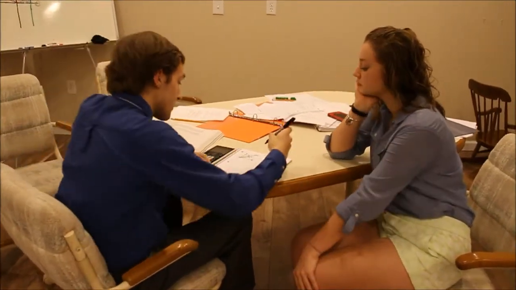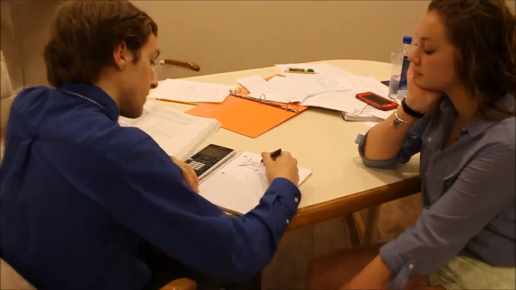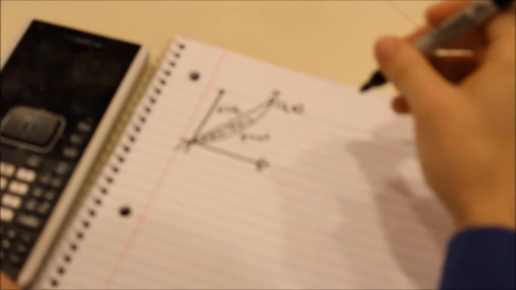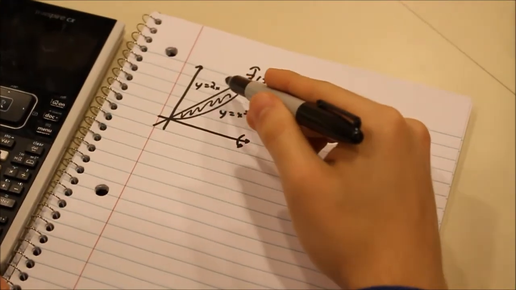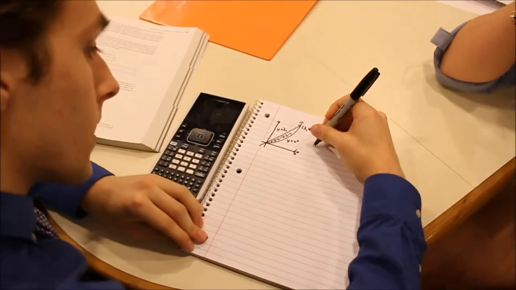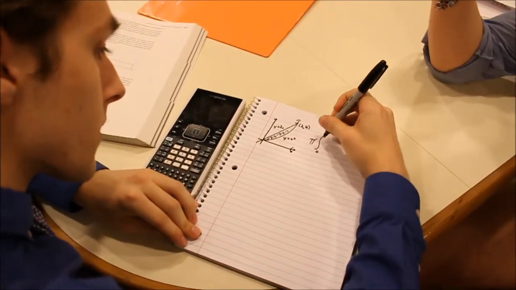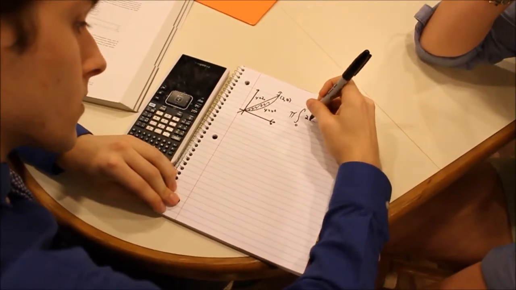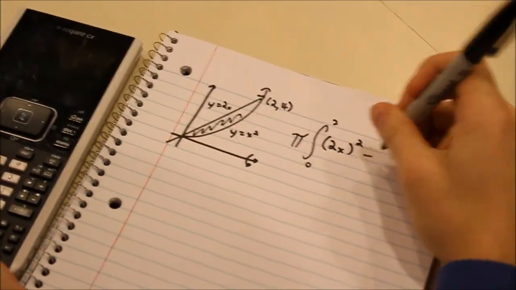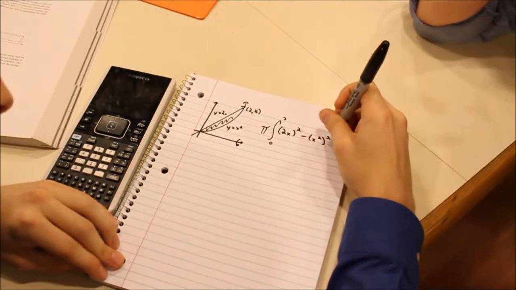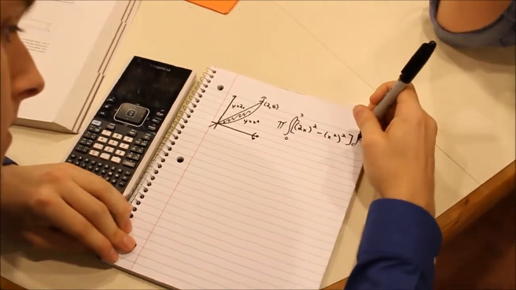So, can you explain this to me? Yeah. So, we want to find the volume of the object formed by this base revolved around the x-axis. This base is formed between the line y equals x squared and y equals 2x. So we're going to take pi times the integral from 0 to 2, because this is where these intersect, of our top function, 2x, minus our bottom function, which is x squared. And we're going to square that. And we're going to take it in terms of x.